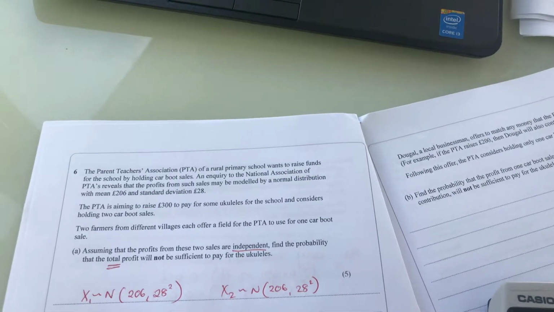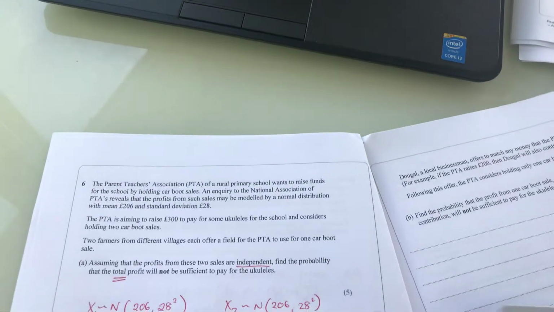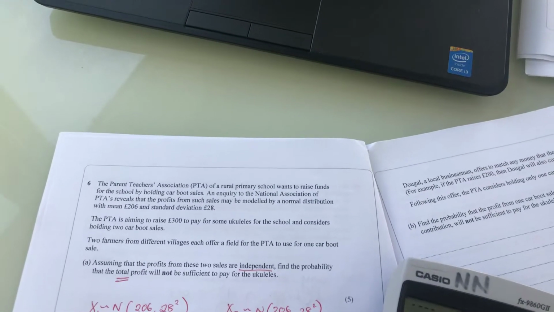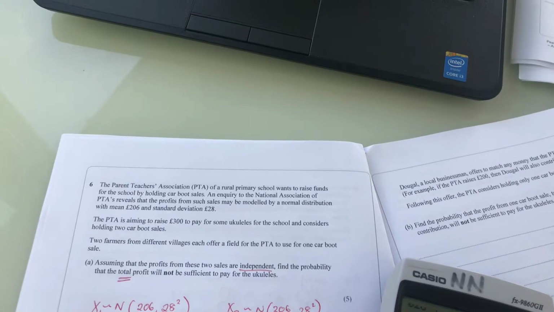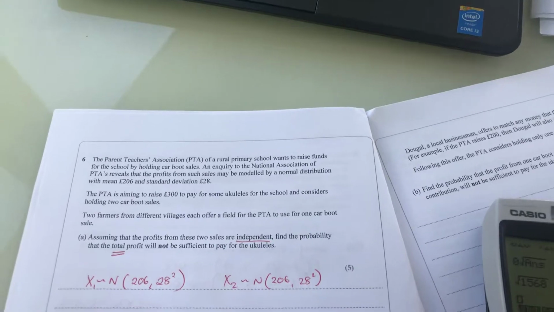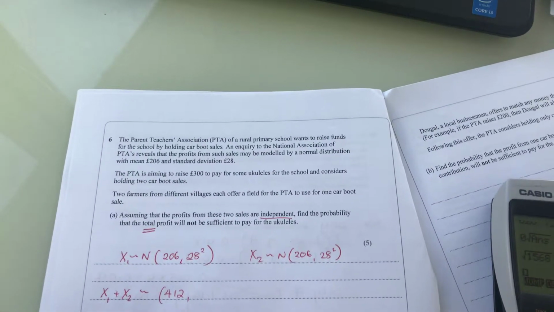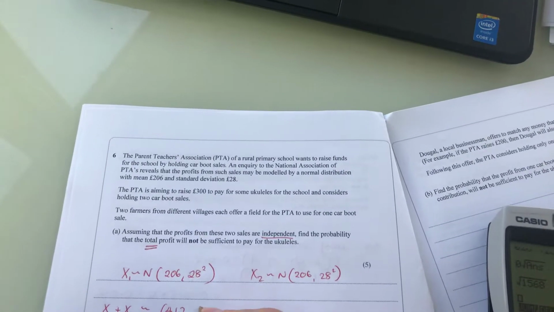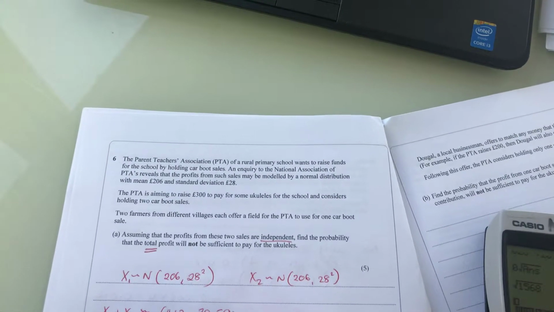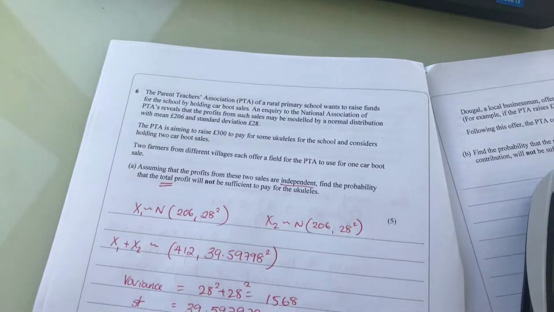If I square root that, the square root of 1568 is 39.59, so the standard deviation is 39.597979. Okay, so I can put that like that.